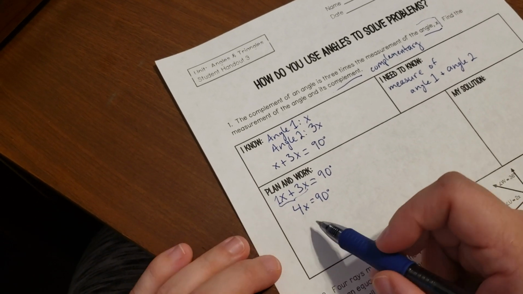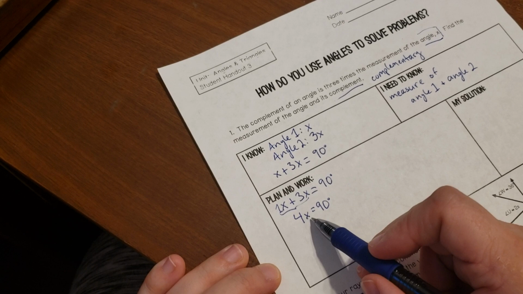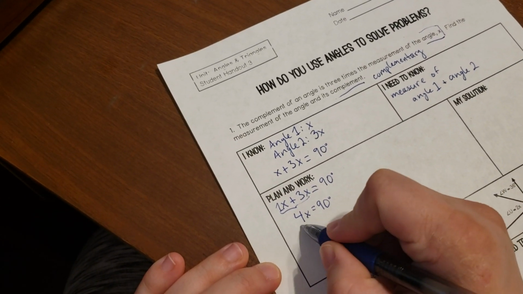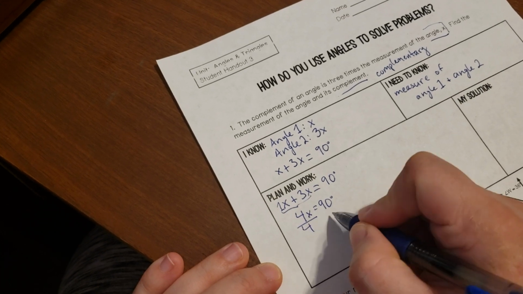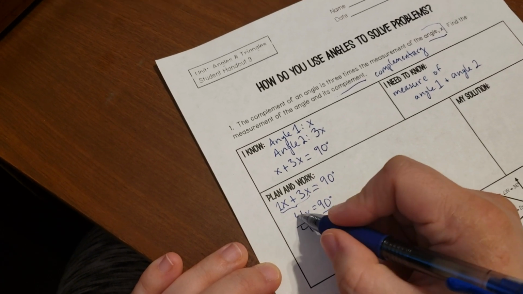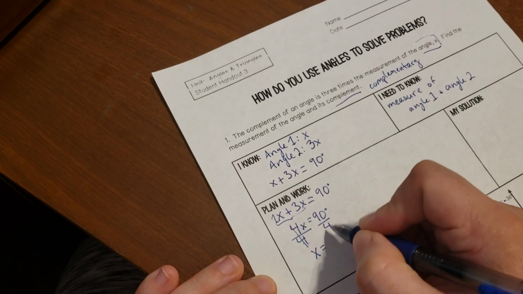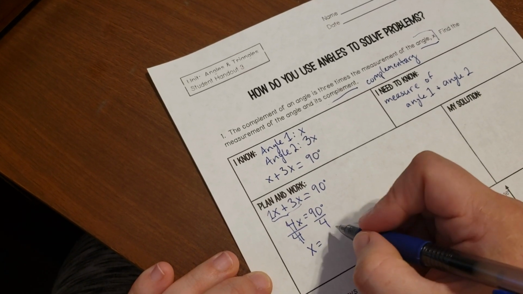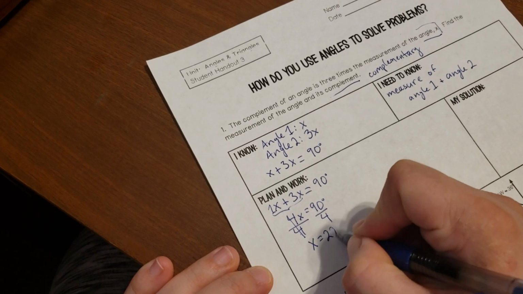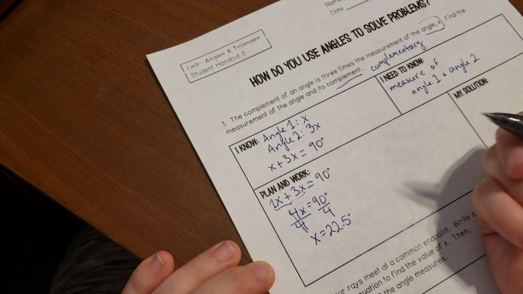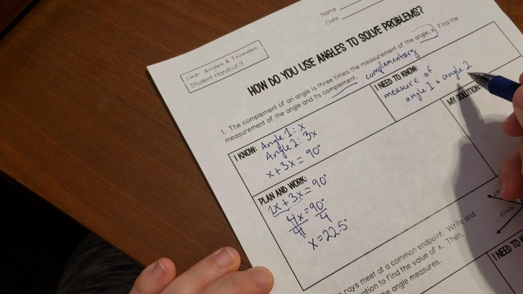Now I've got a one-step equation. I have 4 times something gives me 90 degrees. To undo multiplying by 4, we're going to divide by 4, and I like to use my fraction bars. 4 divided by 4 is just 1x, and 90 divided by 4 is 22.5. Alright, I've solved for x. Am I done? Now I've got to find the measure of both angles.